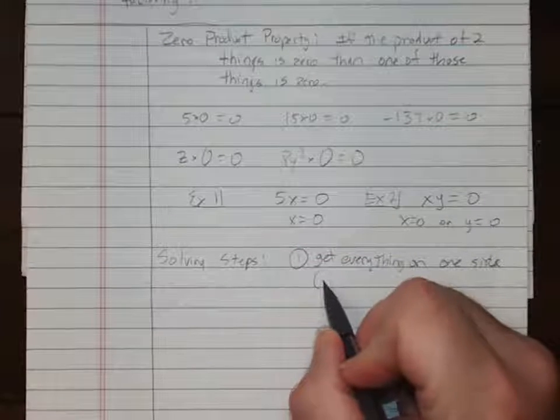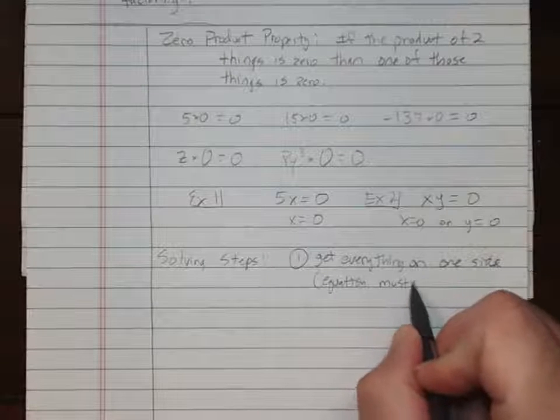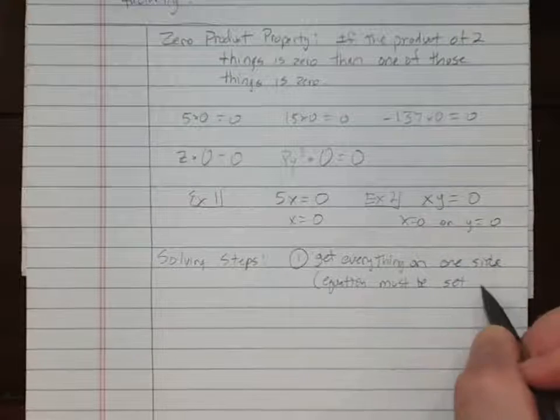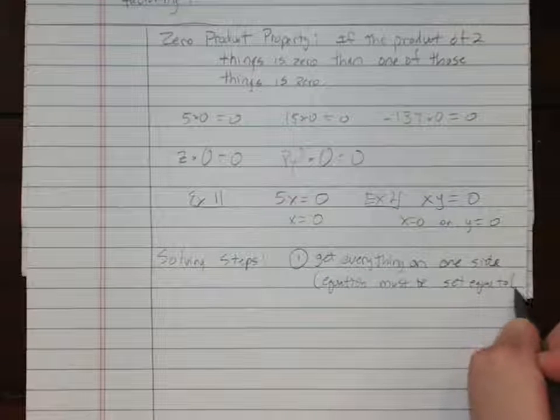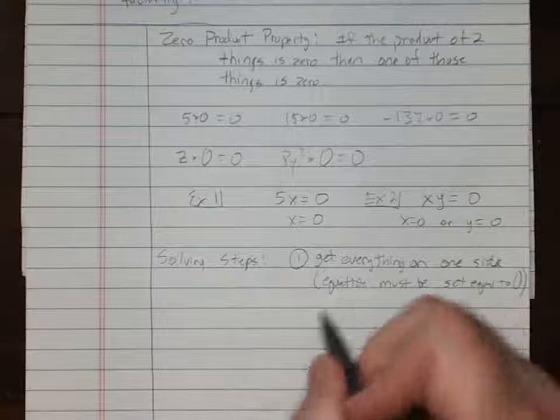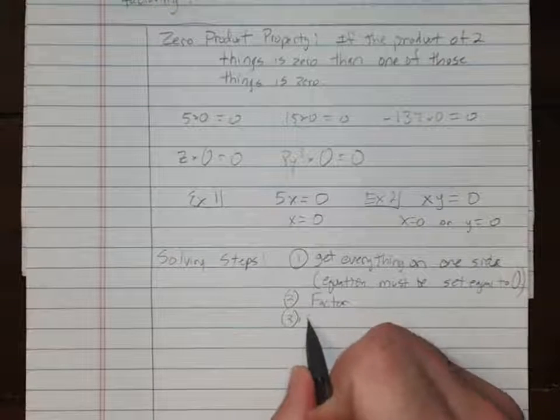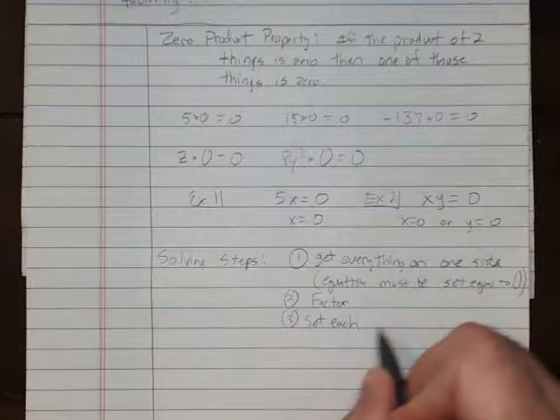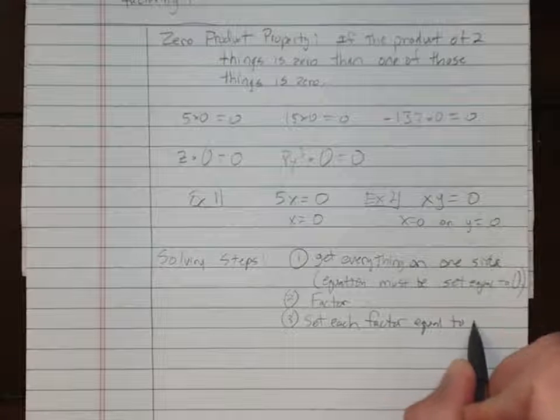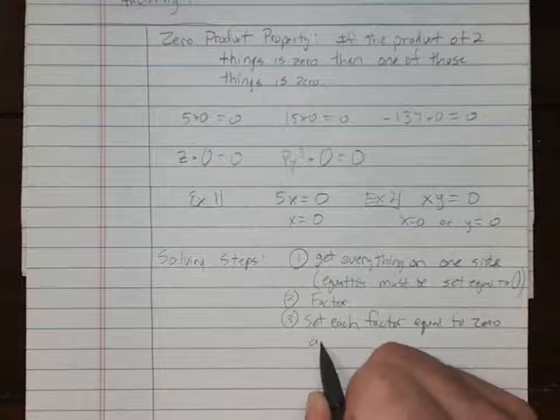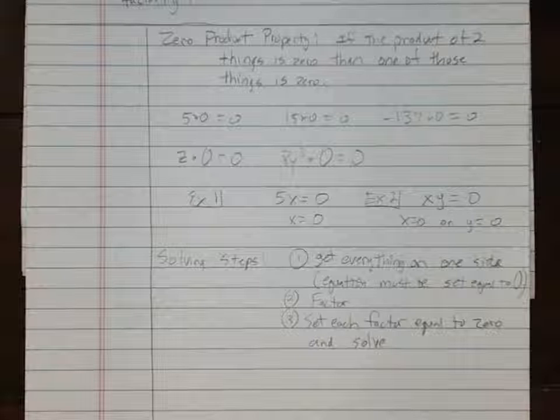And I'll put that in parentheses: the equation must be set equal to 0. Very important. Step 2, factor. Step 3, set each factor equal to 0 and solve. Pretty straightforward.